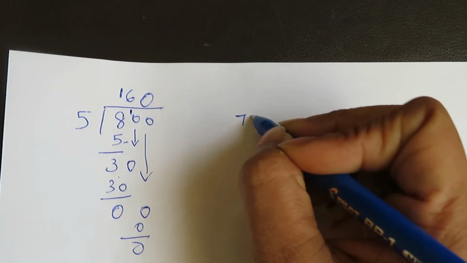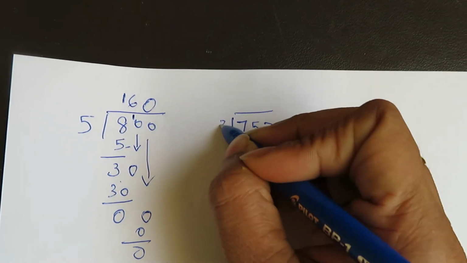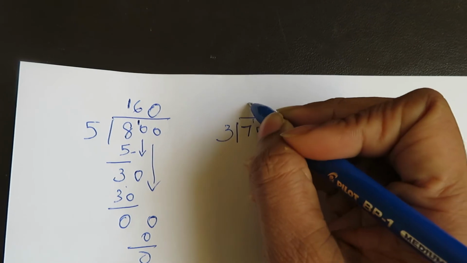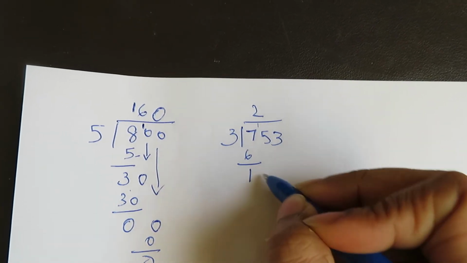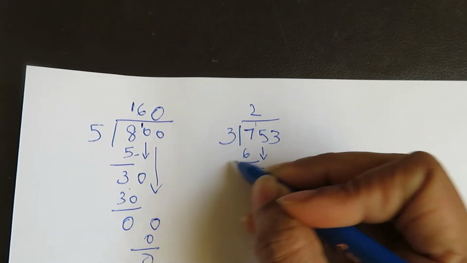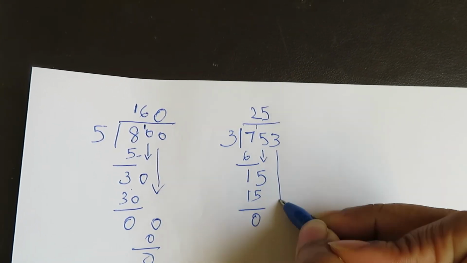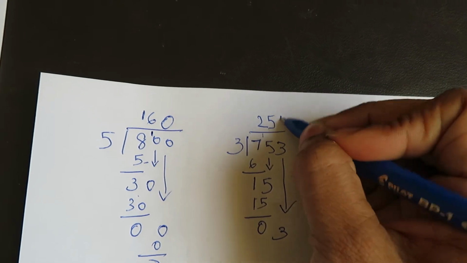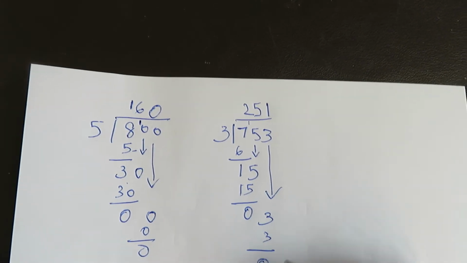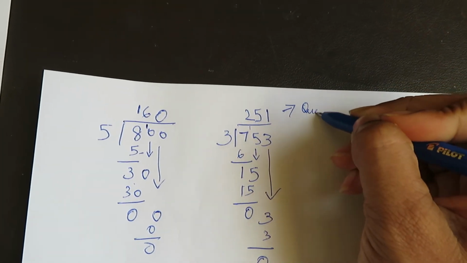Another example, 753 divided by 3. I'll take the first number. 3 2s are 6. 1 remainder. I'll bring down the 5. 3 into 5 gives me 15. Remainder 0. Now bring down the 3. 3 into 1 gives me 3. Remainder 0. Now this is known as the quotient.